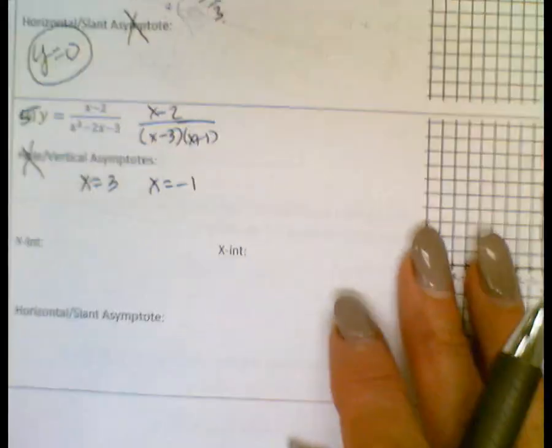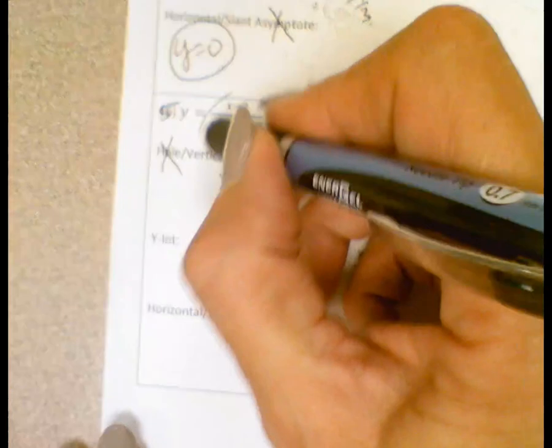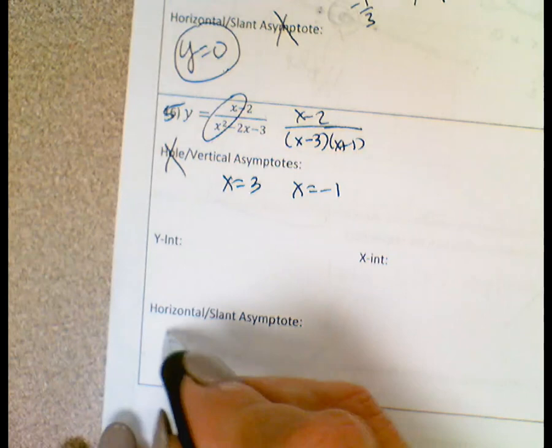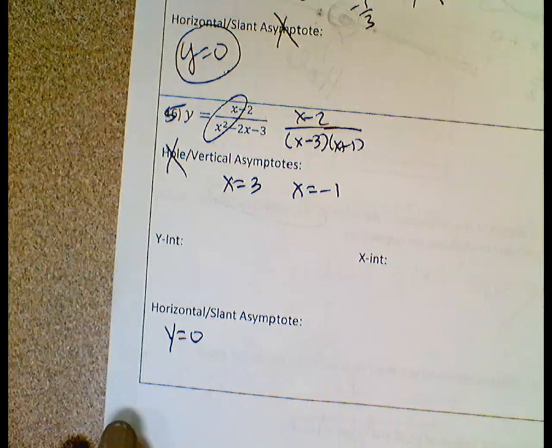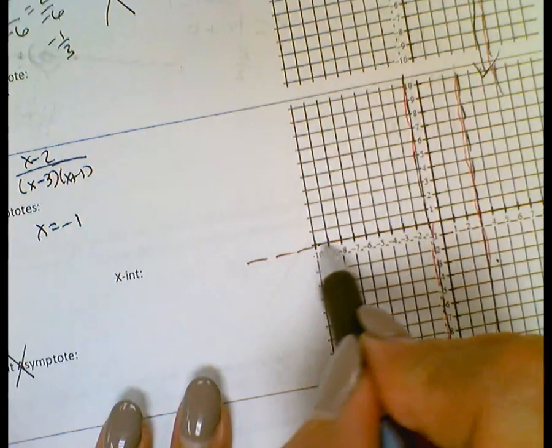Now, let's go down to the horizontal. What's the horizontal asymptote? Look at the beginning. Do you see how this is smaller than this? That means it's automatically y equals 0. Since this is smaller than this, there is no slant asymptote. So we can go ahead.